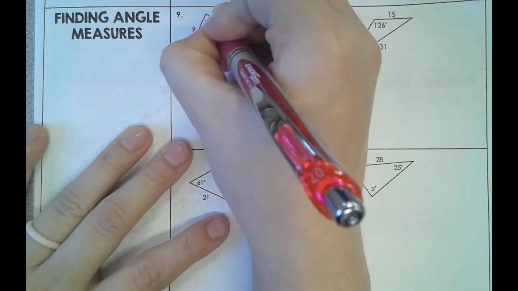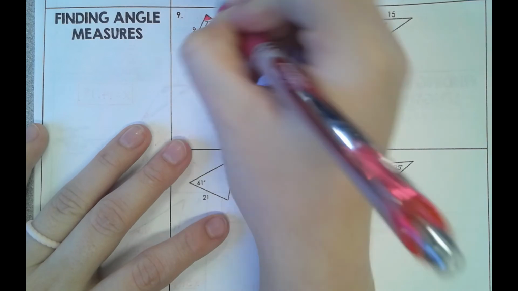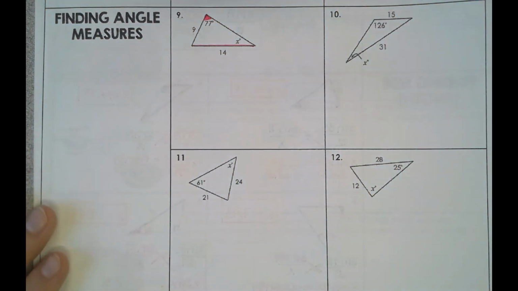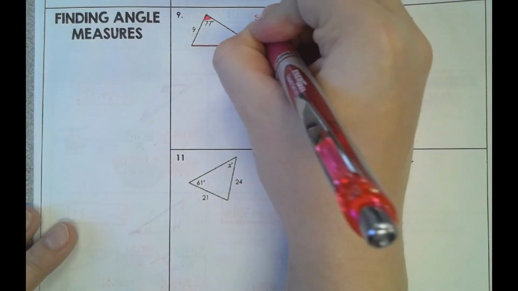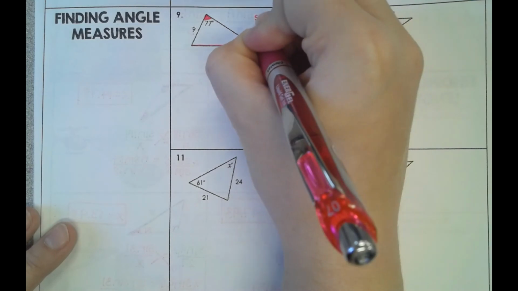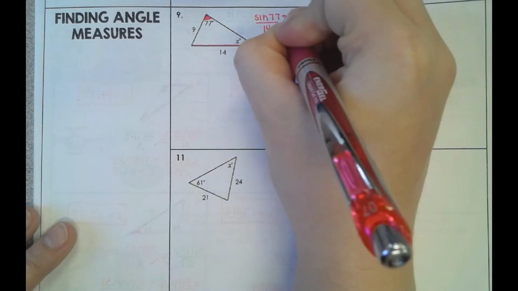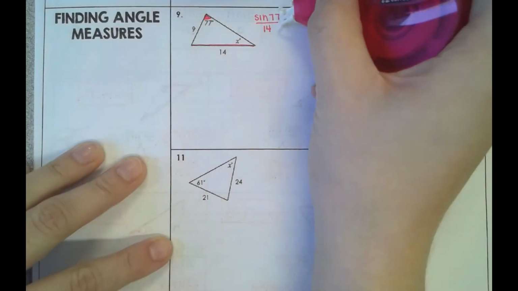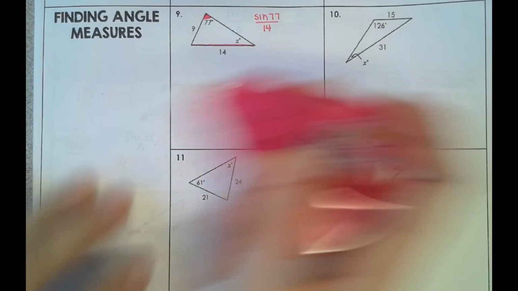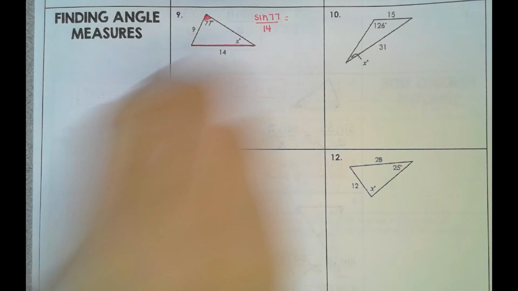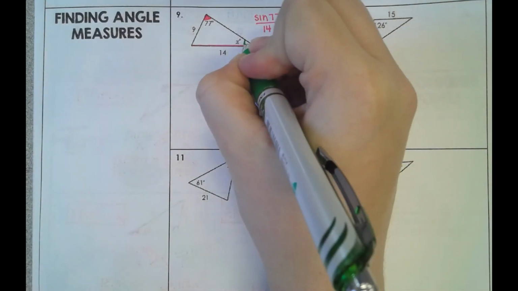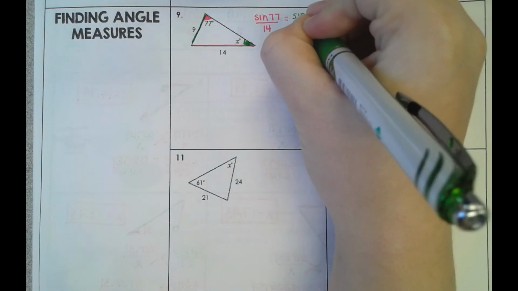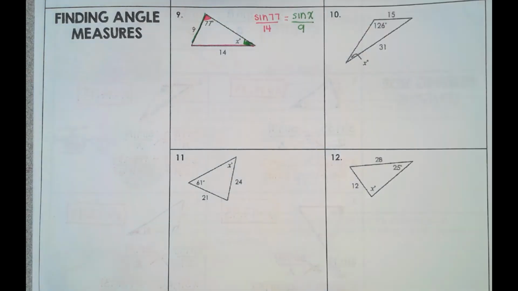So for example, the 77 degrees across the triangle is the side length of 14. So I can say sine of 77 over 14 equals, and then my other pair, I use x and this 9. So sine of x over 9.